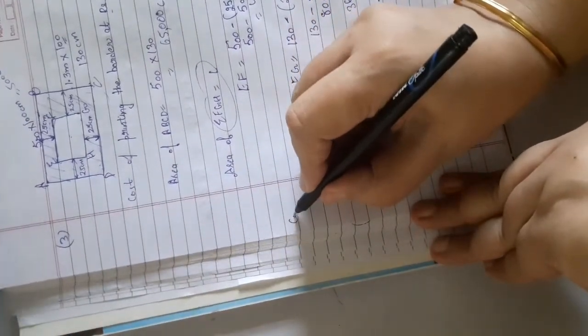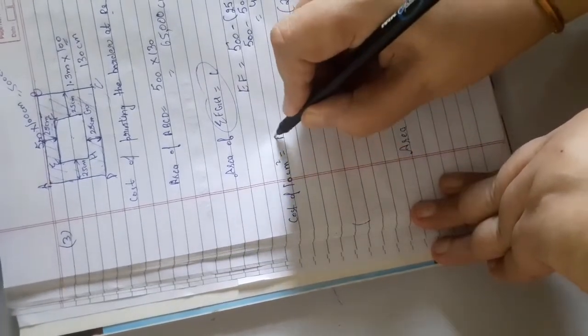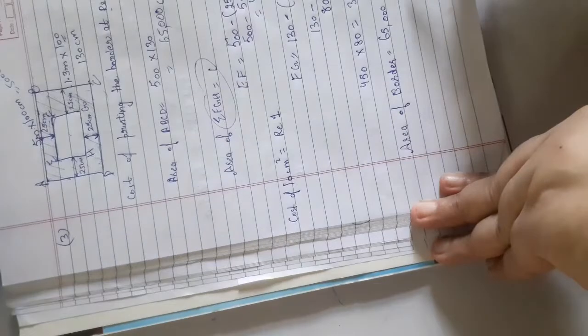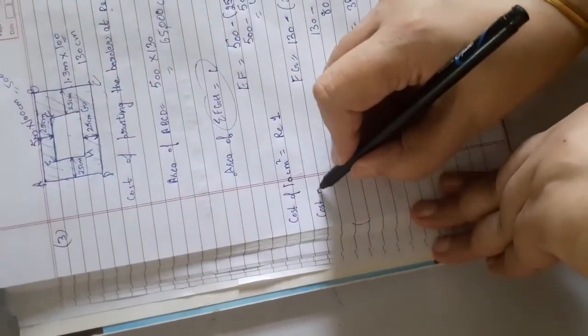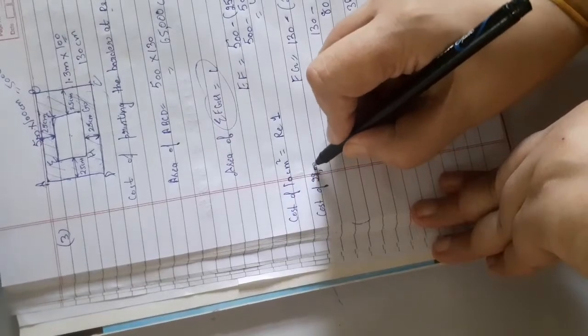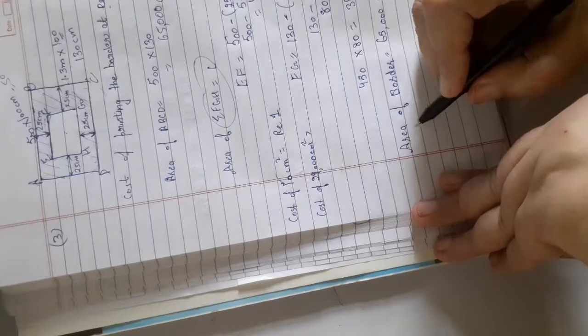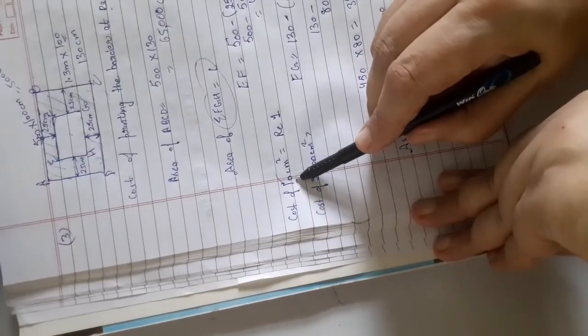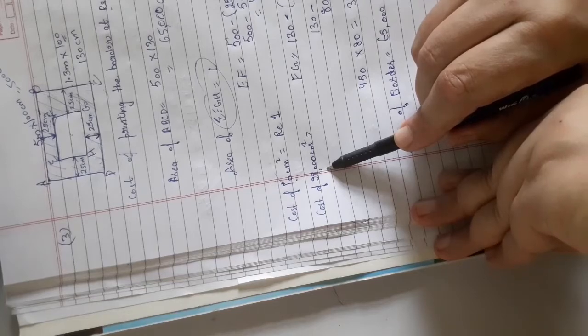The cost of 10 centimeter square is rupee 1, and I have to find the cost of 29,000 centimeter square. So they have not given you the cost of 1 centimeter square, they have given you the cost of 10 centimeter square, and you have to find the cost of 29,000 centimeter square.